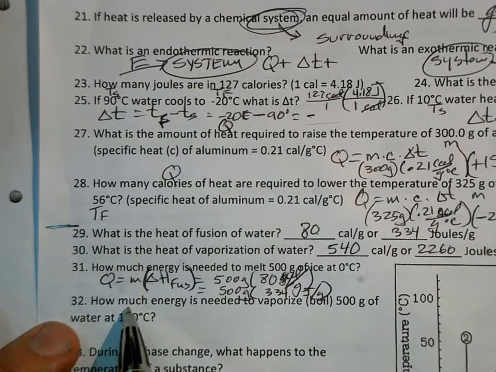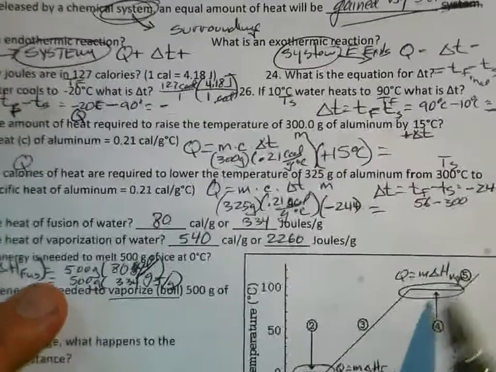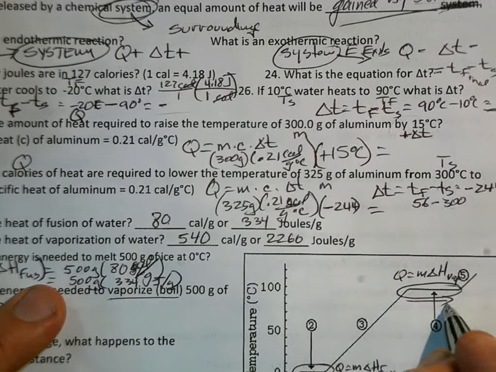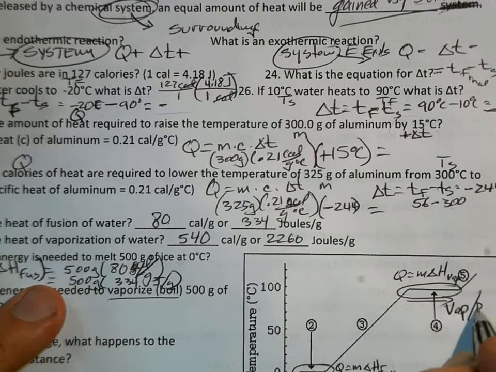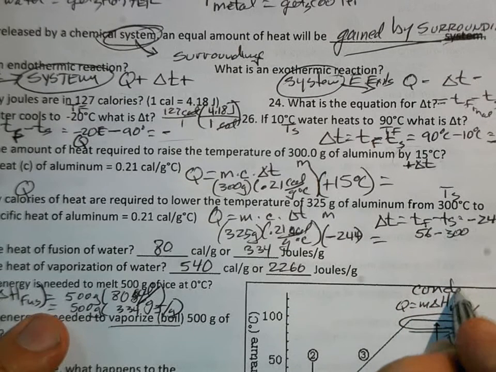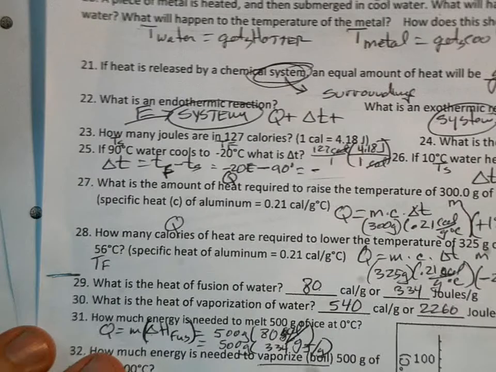Number 32: how much energy is needed to vaporize? Make sure you know that means boil. Now we're working on the top part. If we're adding heat, this is vaporize, also known as boil. If you're removing heat energy, that's condensing. But we're talking about boiling. Let me back up to number 31.